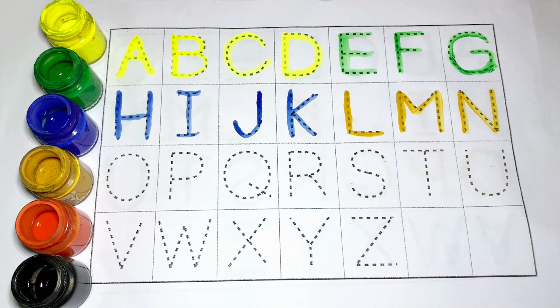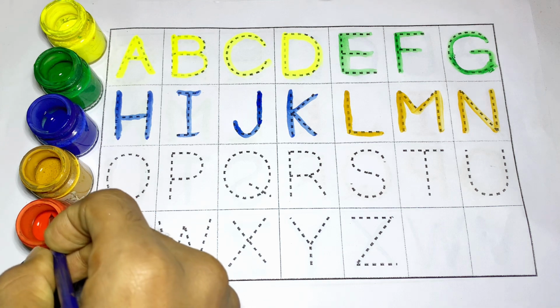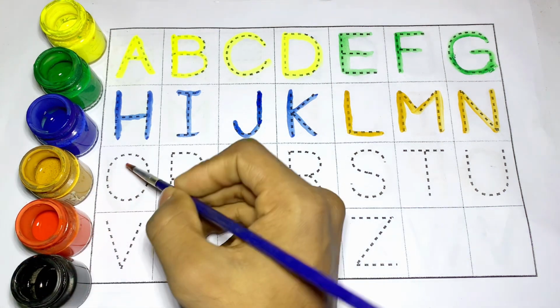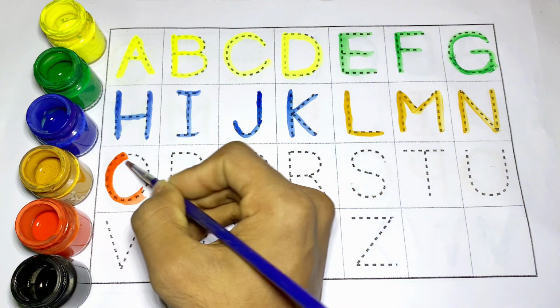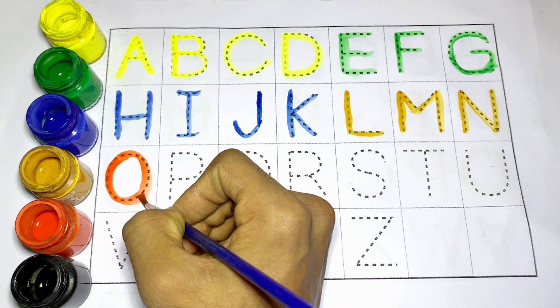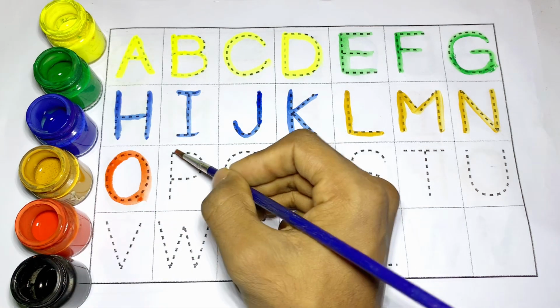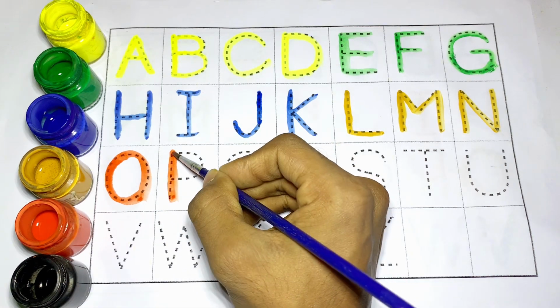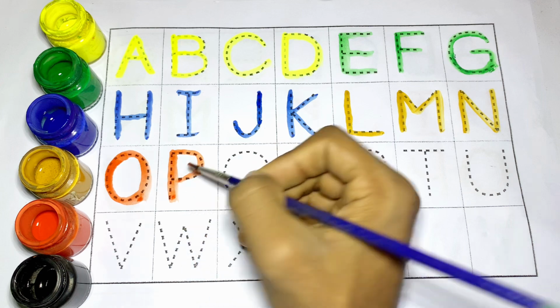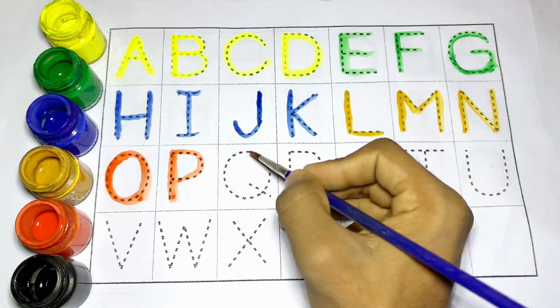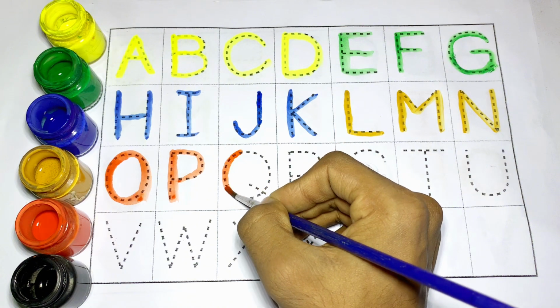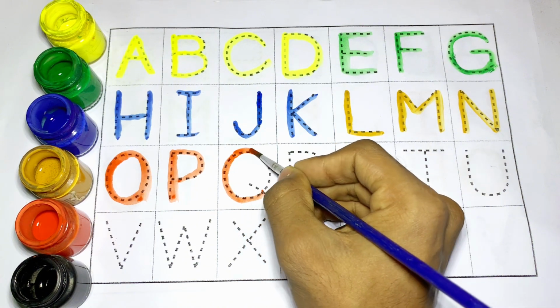Kids now draw O. O for orange, O for octopus. And use red color. Kids again use red color and draw P. P for parrot, P for penguin. Q. Q for queen.